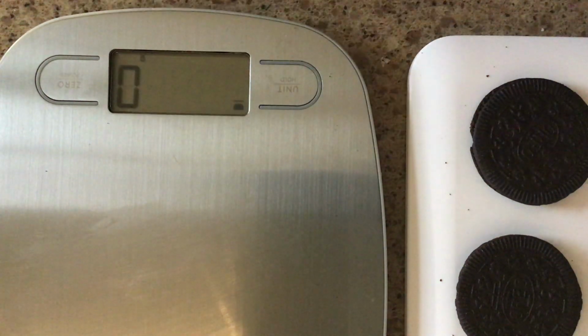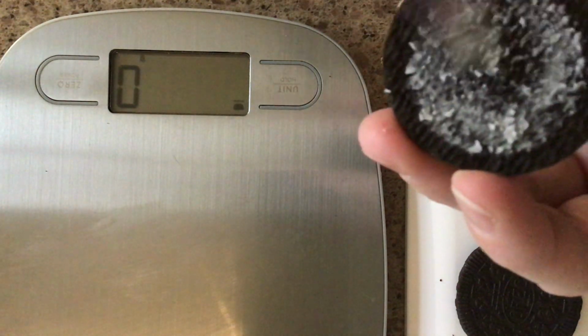Daddy's scale. No, that's for people. You can't weigh an Oreo with the same scale you weigh people on. It's just not going to work.